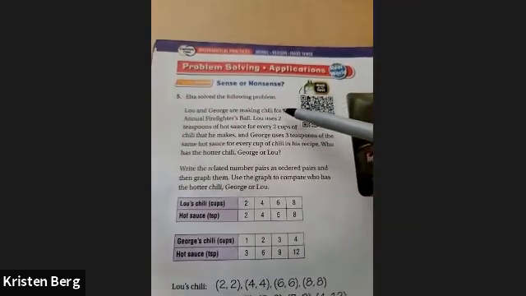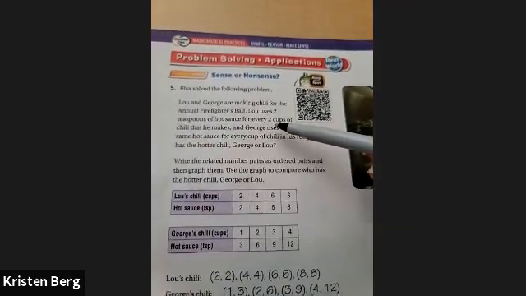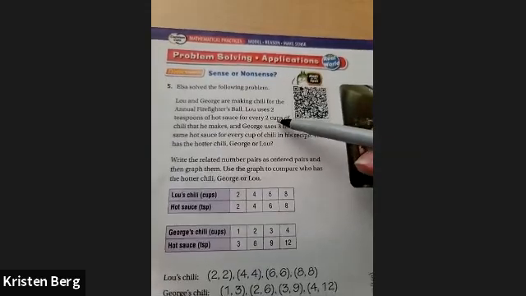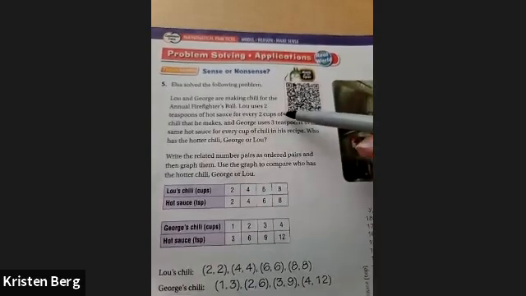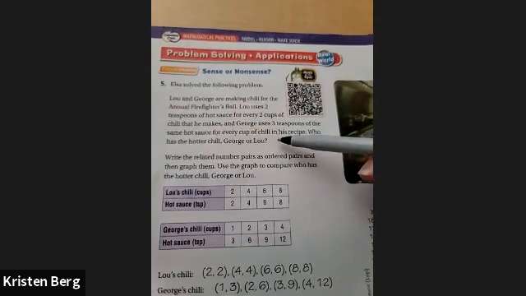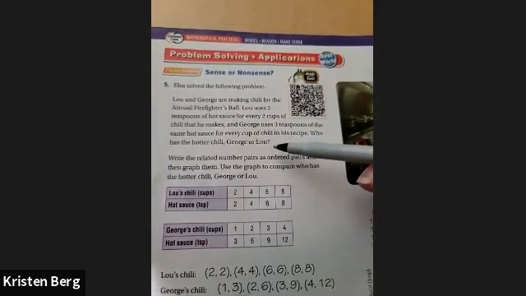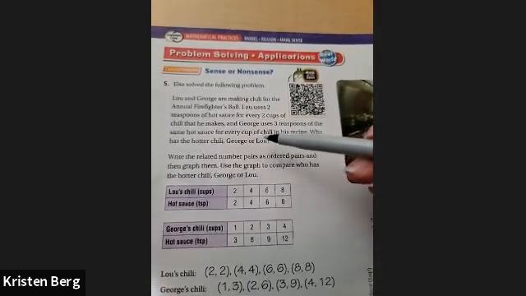Okay, and now your last thing that we're going to go over real fast is this. It says Elsa solved the following problem. Lou and George are making chili for an annual firefighter's ball. Lou uses 2 teaspoons of hot sauce for every 2 cups. So it looks like this. And George uses 3 teaspoons of the same hot sauce for every 1 cup of chili. Who has the hotter chili, George or Lou?